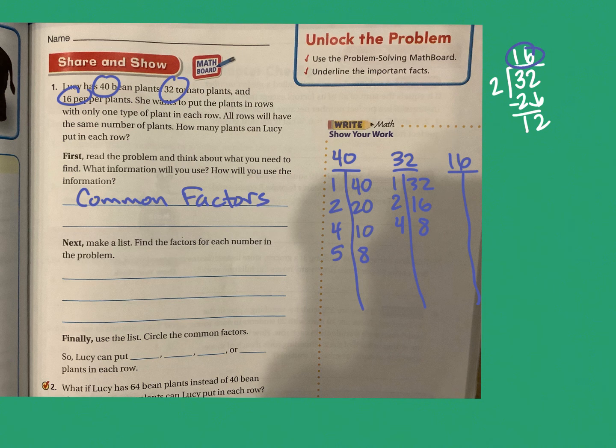Let's find all of our factors for 16. We know it's 1 times 16. We know it's 2 times 8. 3 won't work because 1 plus 6 is 7. 3 doesn't divide into 7, so 3 doesn't divide into 16. And we know that 4 times 4 is 16, and of course there we are, back at 4 again, so we can stop.